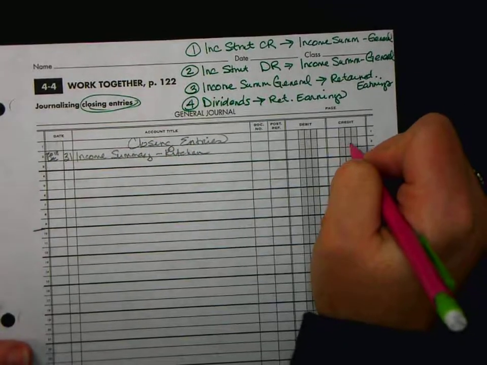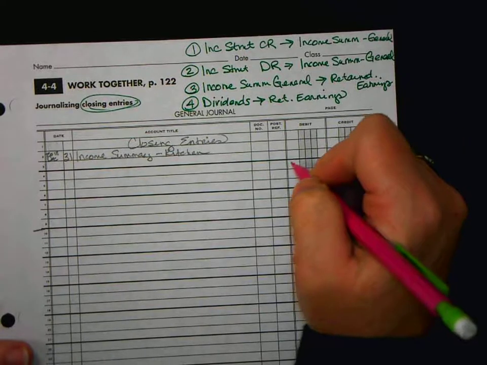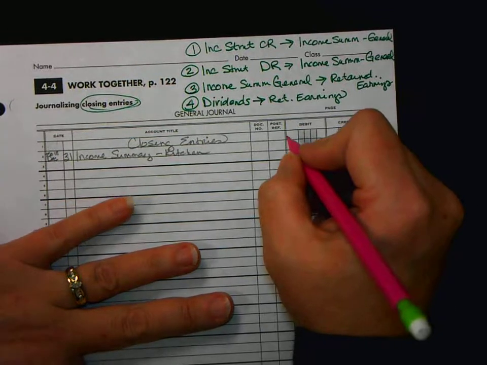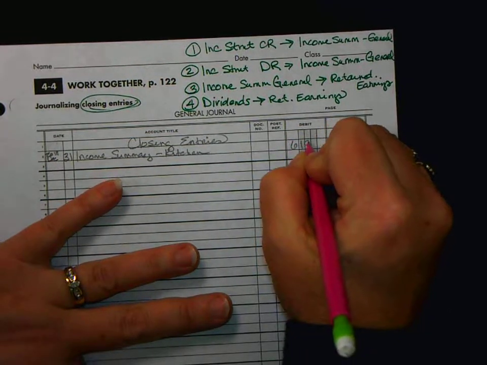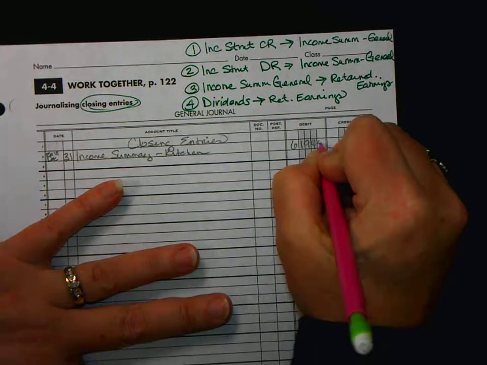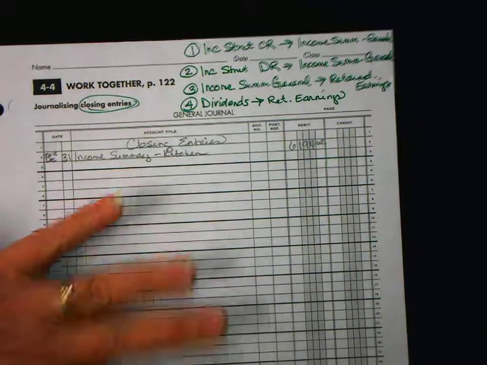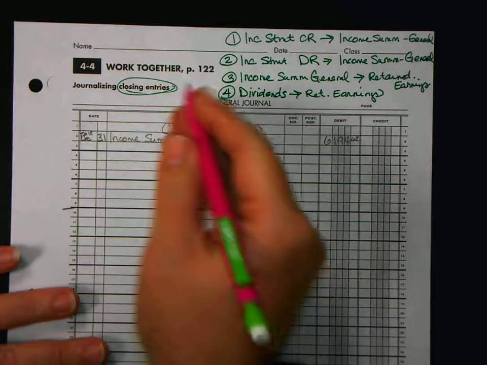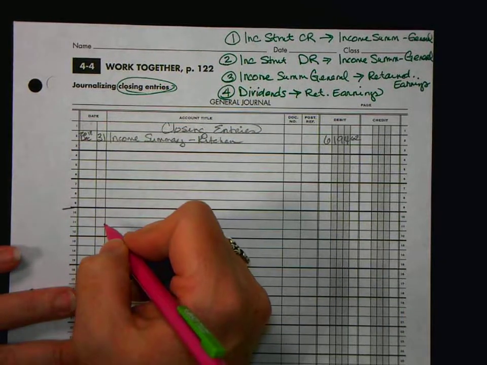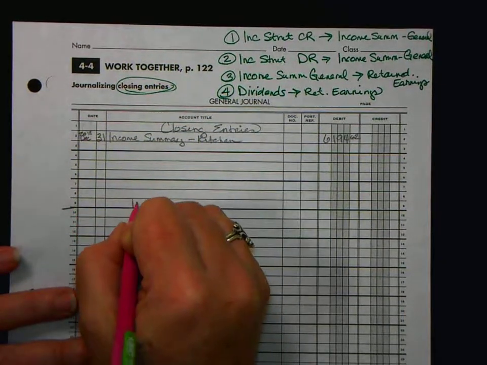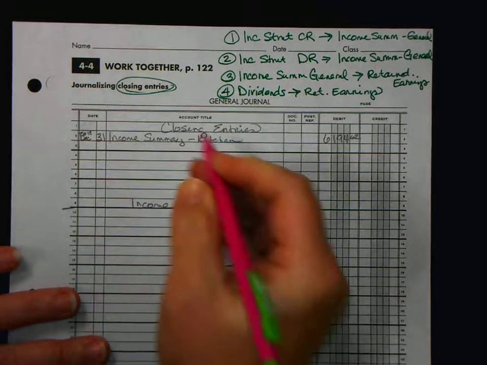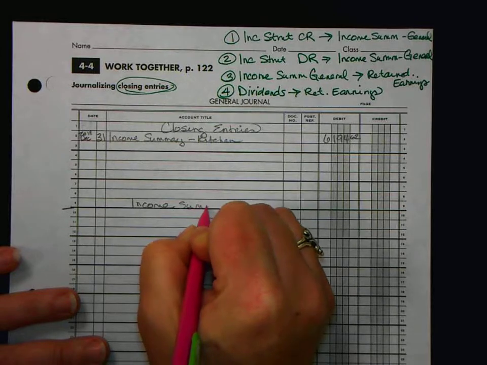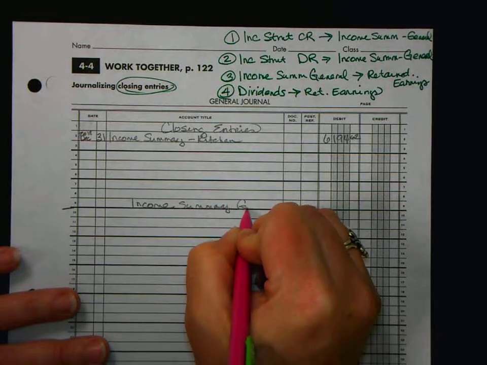Okay, and if it was a credit in our adjusted trial balance, it's going to be a debit. So 6194, 62. Okay. So keep going down that list, and we end up right here with our income summary general.